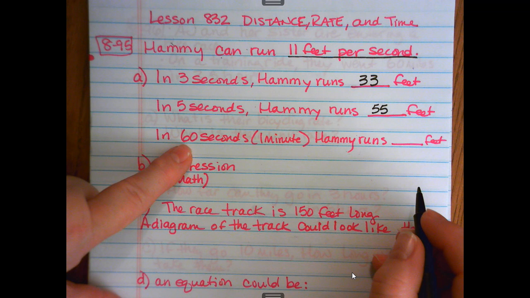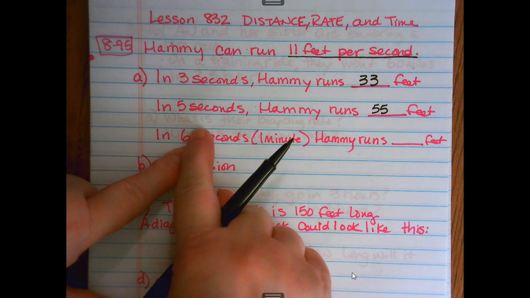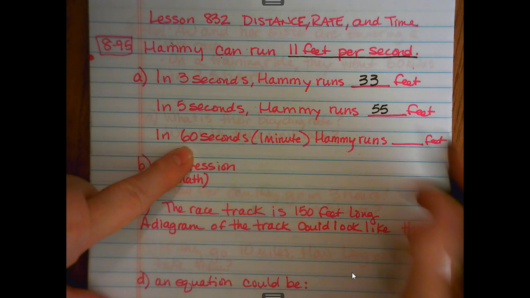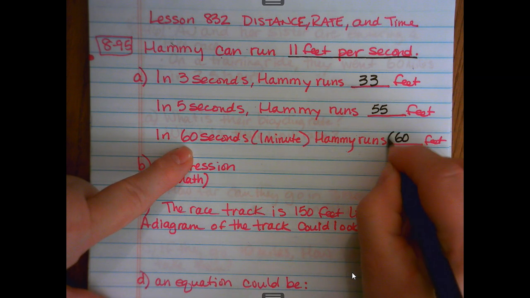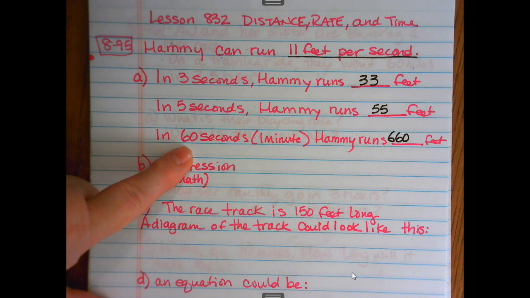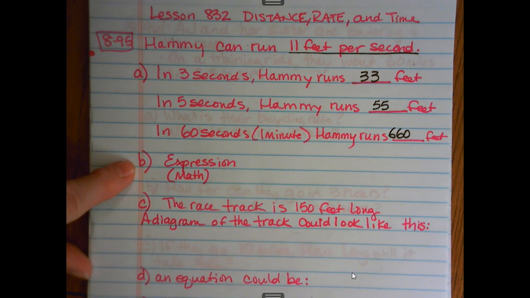And then we have 60 seconds, which is a little tougher, but if we cover up the 0 and we do 6 times 11, we get 66. And we put that 0 at the end and we have 660 feet. All right, let's take a look and see what our expectations are next.